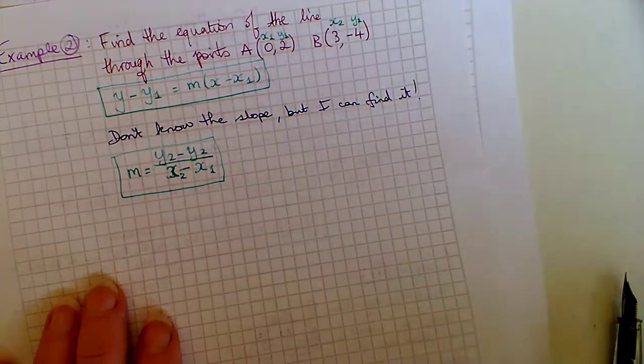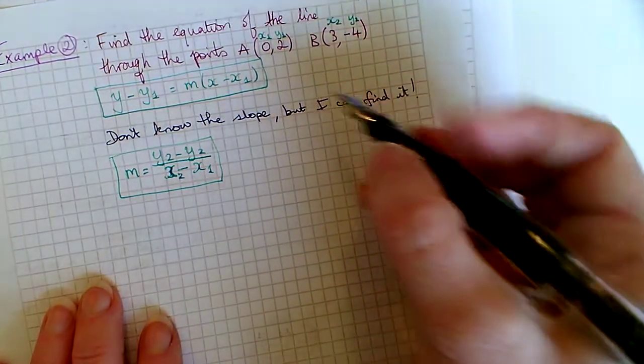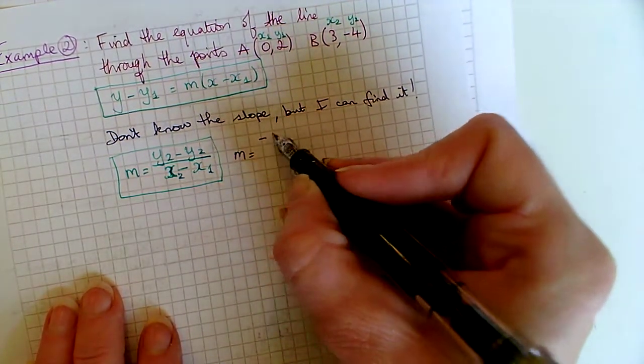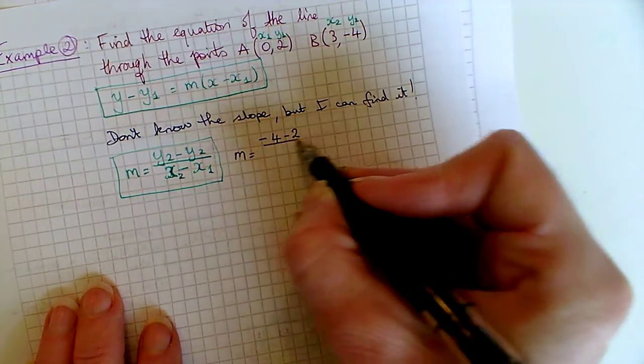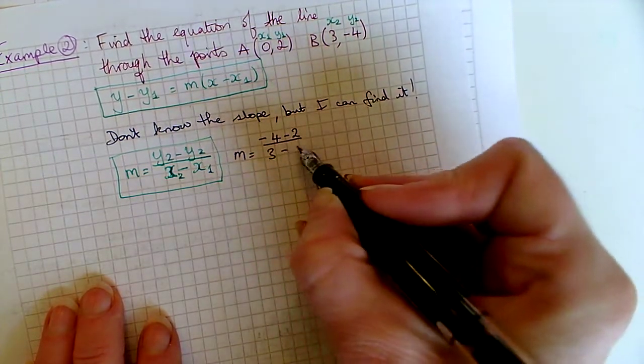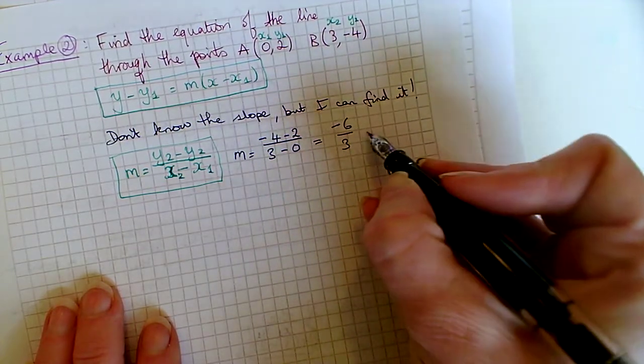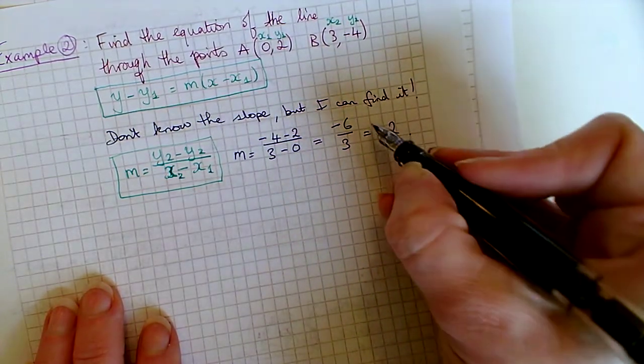So we'll go ahead and find our slope. I've already labelled our points, so the slope is going to be y2 minus y1 divided by x2 minus x1. So that's going to give me minus 6 over 3, which is minus 2.